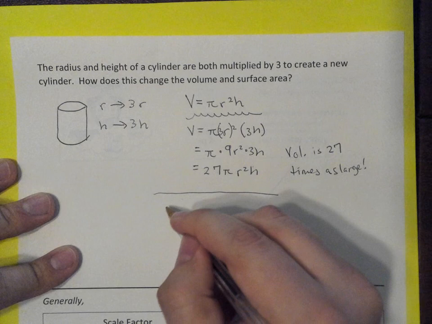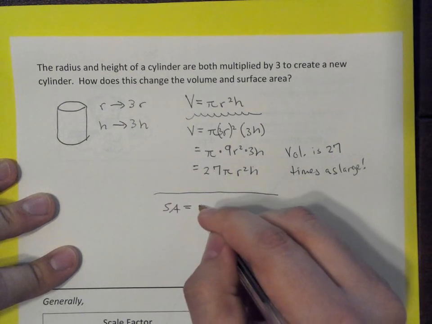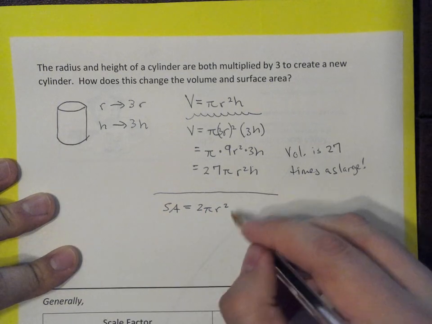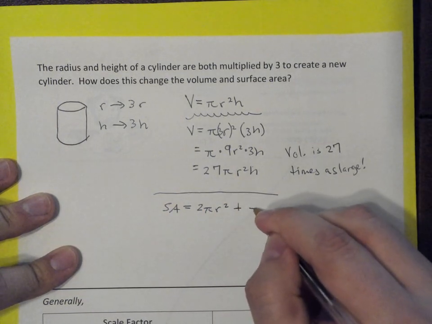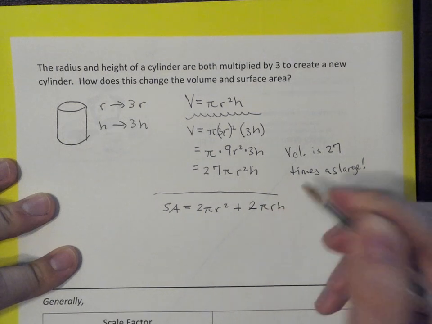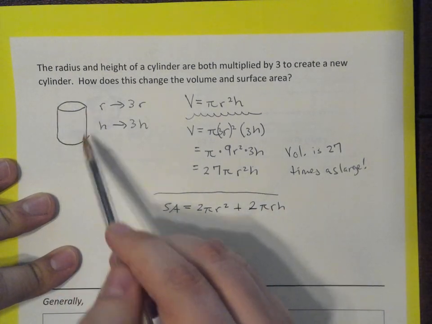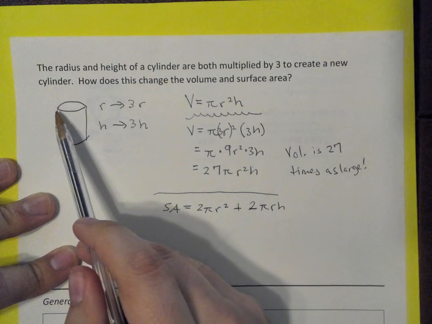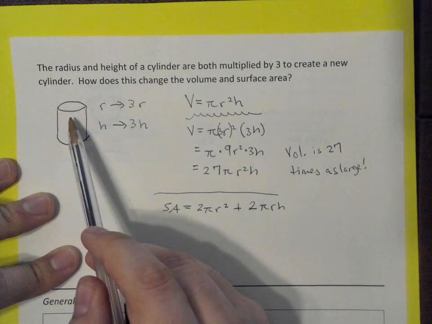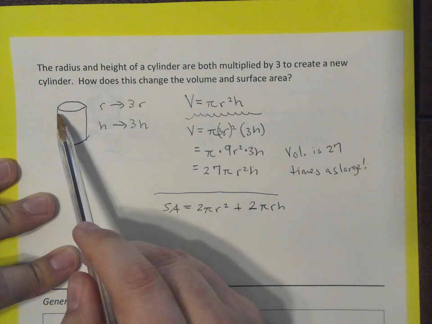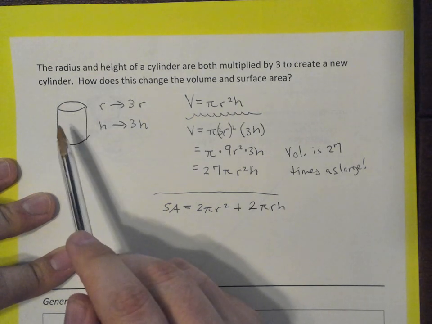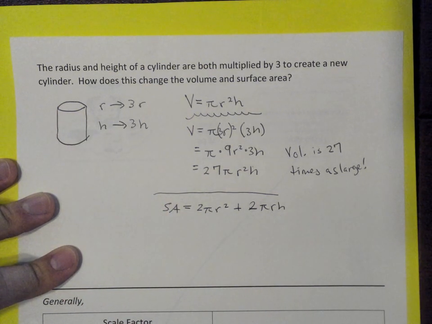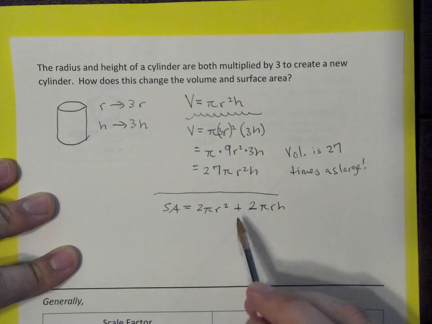What about surface area? Well, the surface area of a cylinder is 2 pi r squared for the two circular bases at top and bottom, plus the lateral area, 2 pi r h, which is the circumference times the height of the cylinder. If you imagine unfolding it, like a label around a soda can, and unrolled that, this would be a rectangular region, 2 pi r long with a height of h. All right, so this is the surface area.